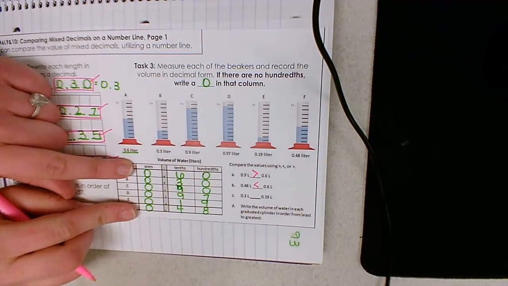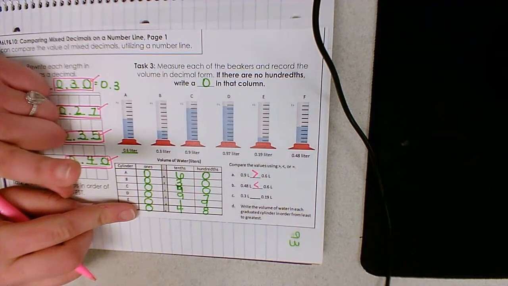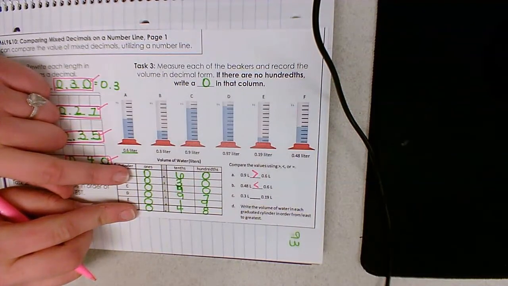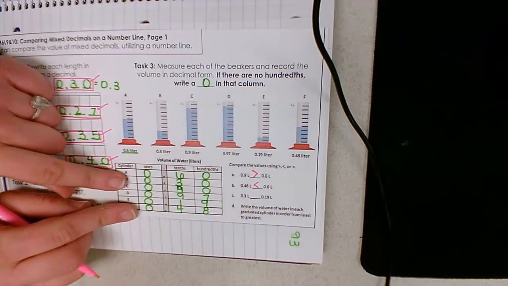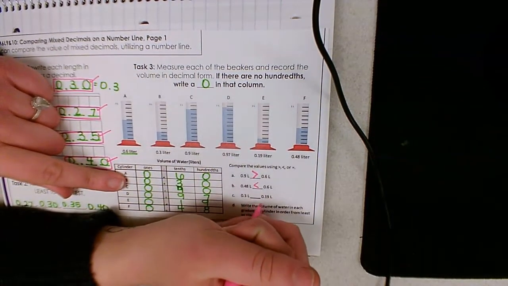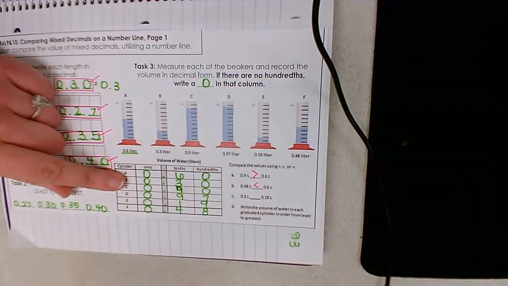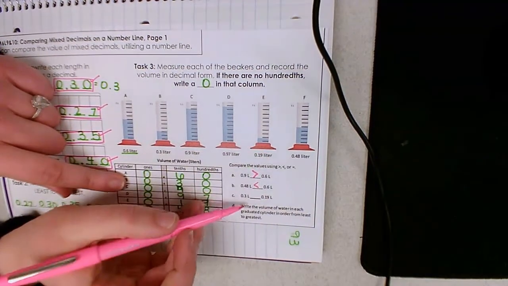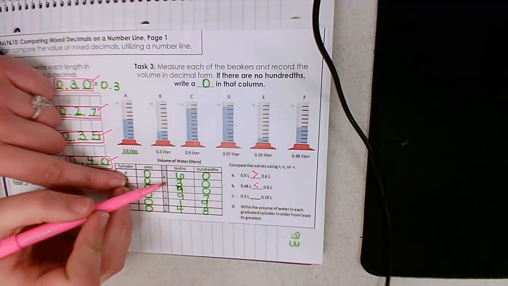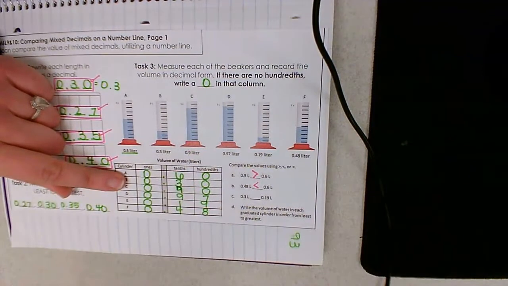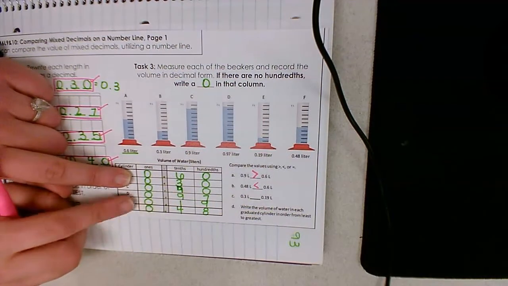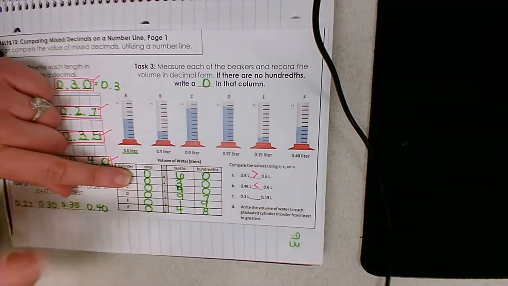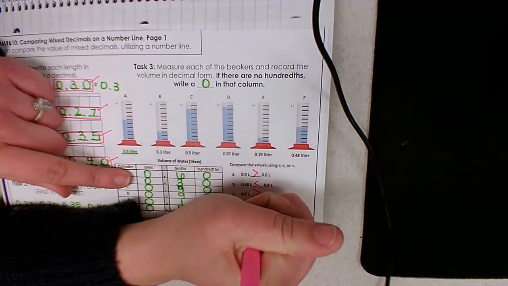The last one, we're going to compare 0.3, 3/10, and 0.19, 19 hundredths. Because they're different decimals, I want to compare them both as hundredths. Our 3/10 will be the same as 30 hundredths. And which is greater, 30 hundredths or 19 hundredths? I hope you're saying 30 hundredths.